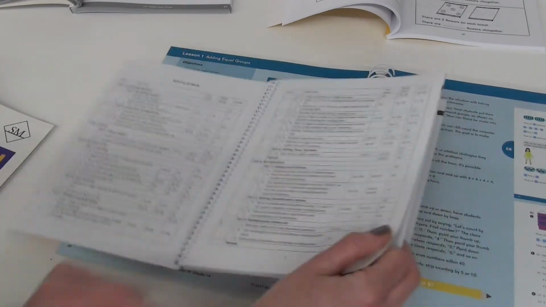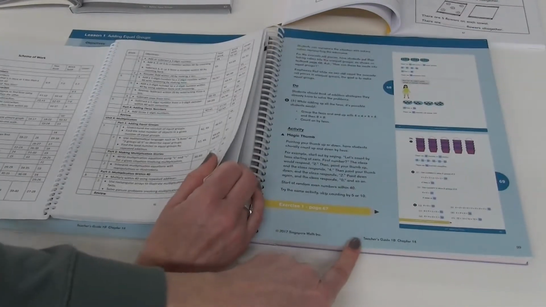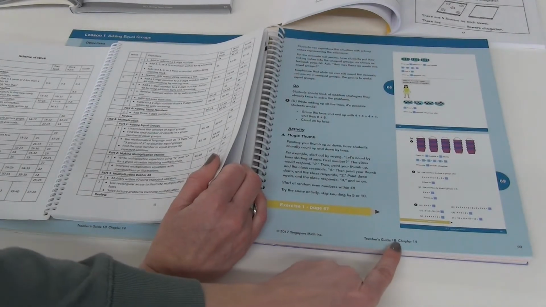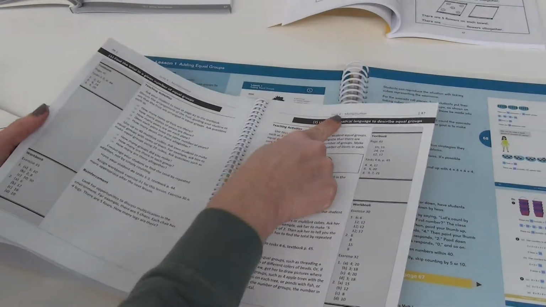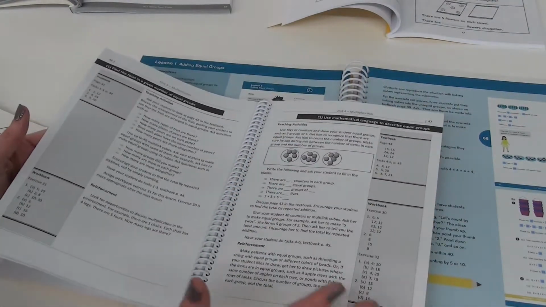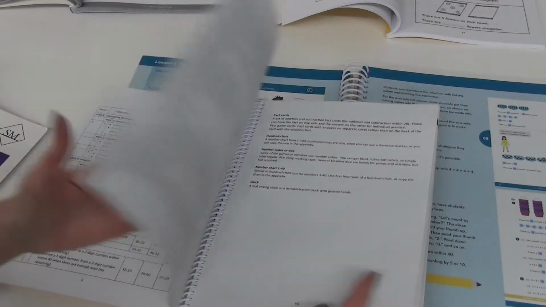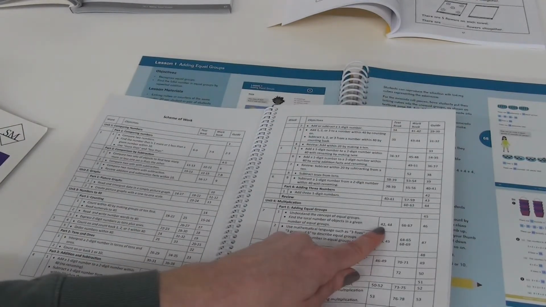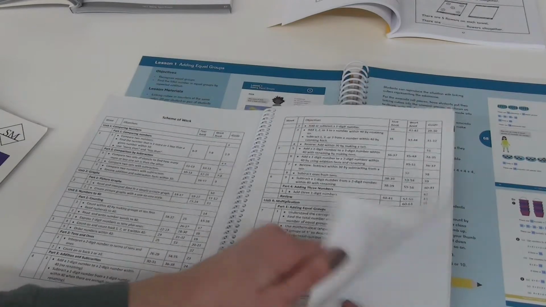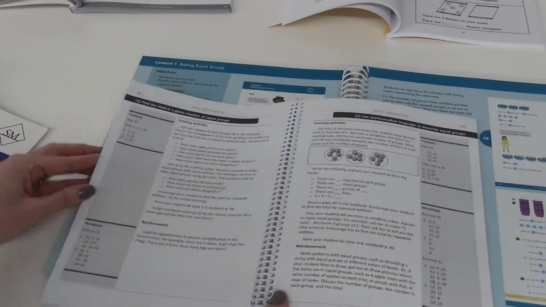So you can easily find chapter 14 when you're looking at dimensions here. It says Teacher's Guide 1B chapter 14, or when you're flipping through here, sometimes it is a little bit harder to find the unit, but really not too much. So here we go. We have this lesson 1 where we're going to use page 42 and 44. So that's where we were just a moment ago.